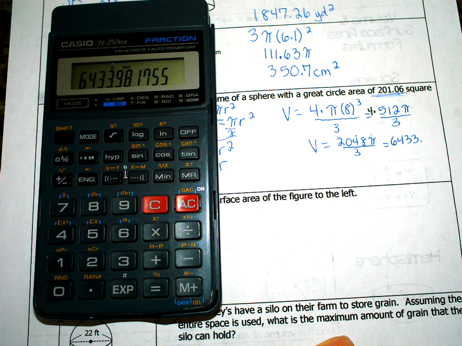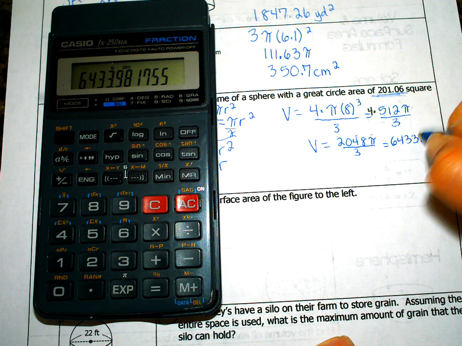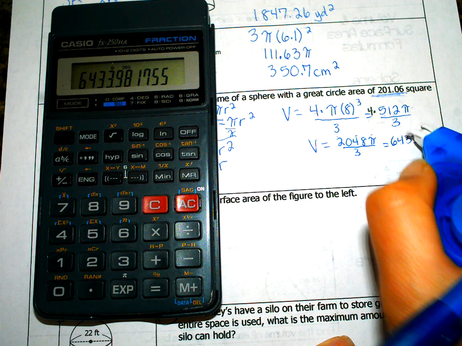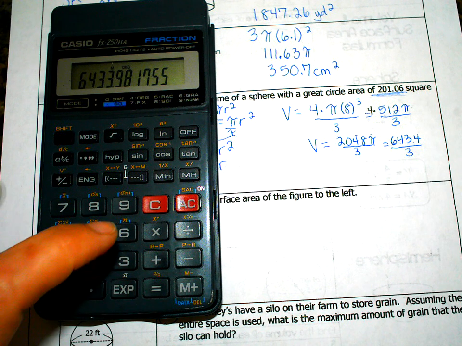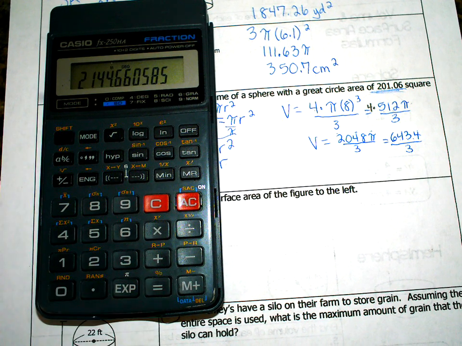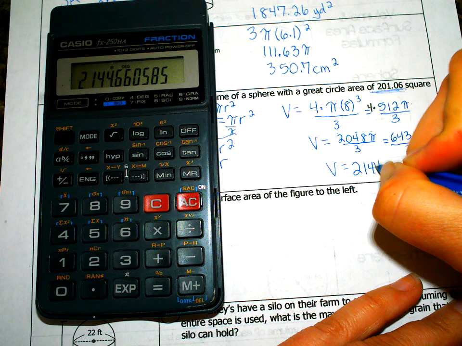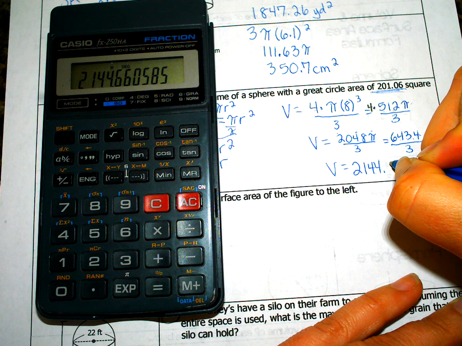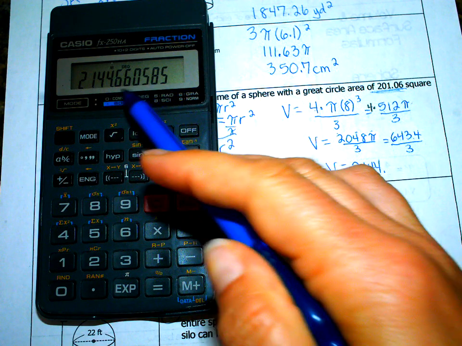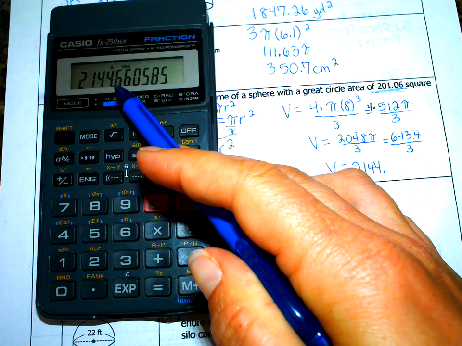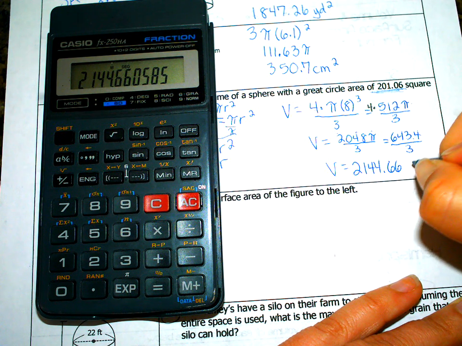6,433.98. I mean, come on, that's basically 6434, which is really what it should be. Divided by 3. Okay, volume equals 2,144.66. I'm rounding to the nearest hundredth, guys, hundredth. Then I look at the 0 and I don't touch 66. If I were rounding to the nearest tenth, then I could put 0.7. Do you see that? So I'm going to keep it 66 and say inches cubed.